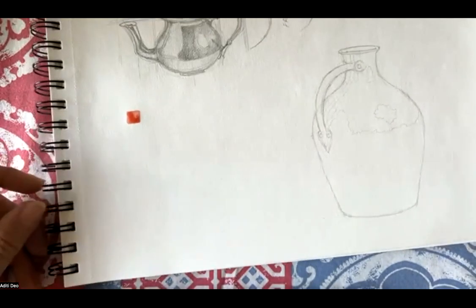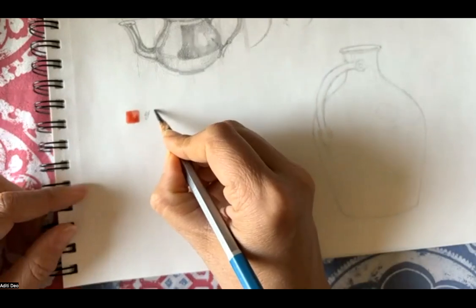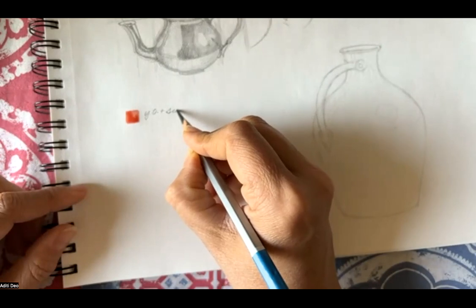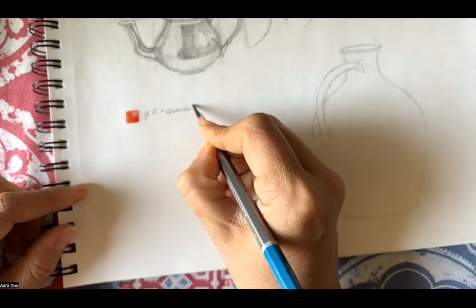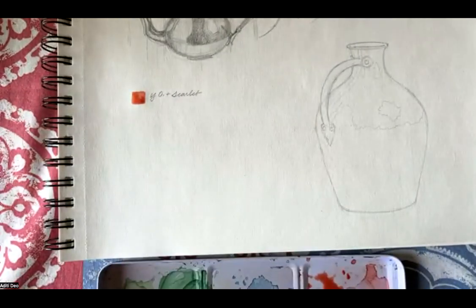And I will write what this is made of. So this is yellow ochre plus scarlet. If it looks too red, then let's try yellow ochre and burnt sienna.